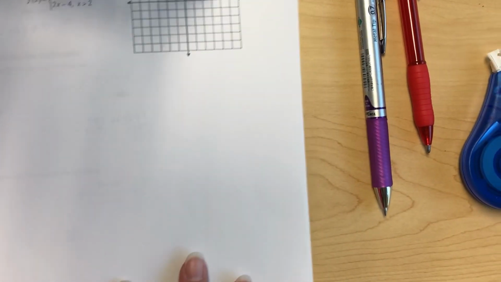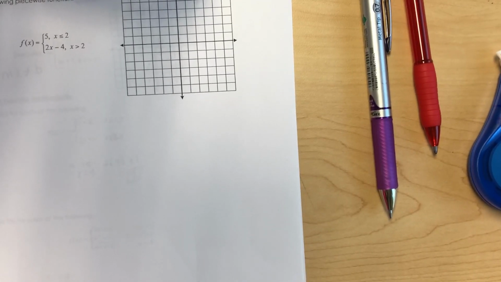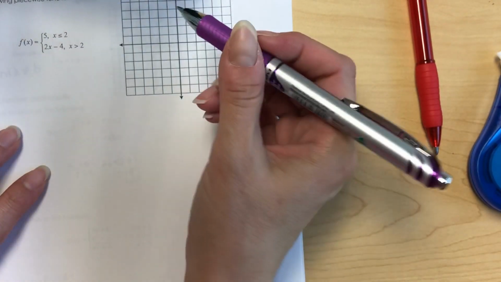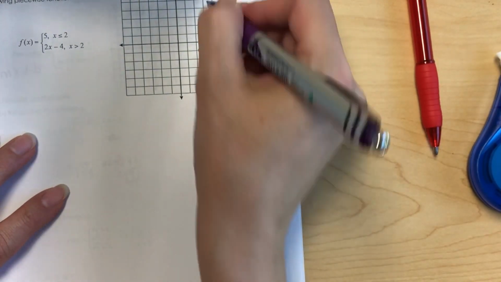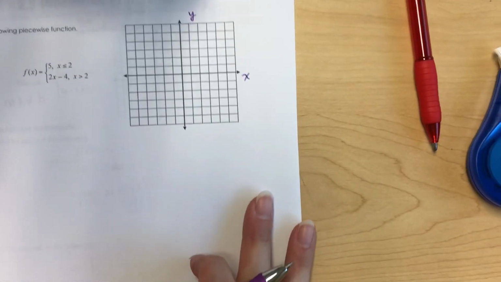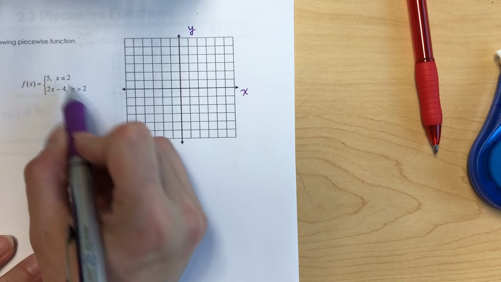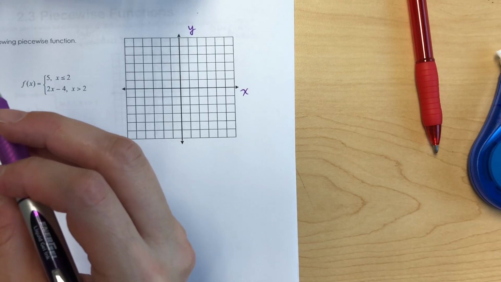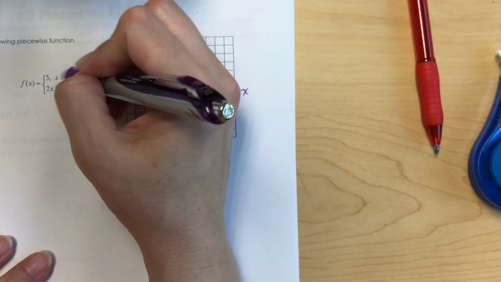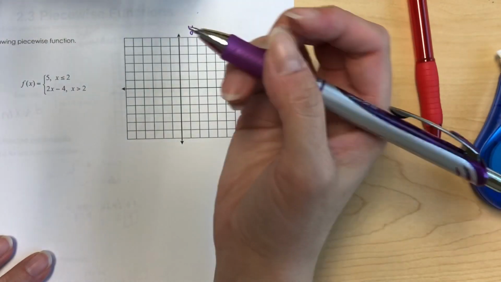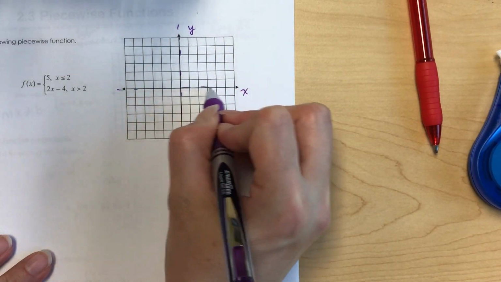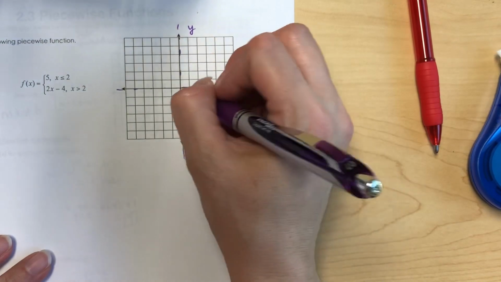Okay, and then let's take a look at this one. So this time, again, the first thing I do is look at where in the domain the definition changes. And I can see that there is a change occurring around the line x equals 2. So there's the y-axis, there's the x-axis, just so you can see it. And when x equals 2, that would be here.